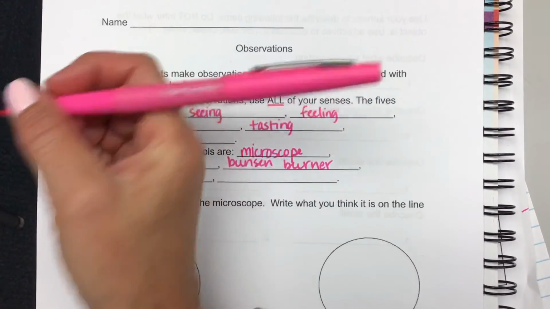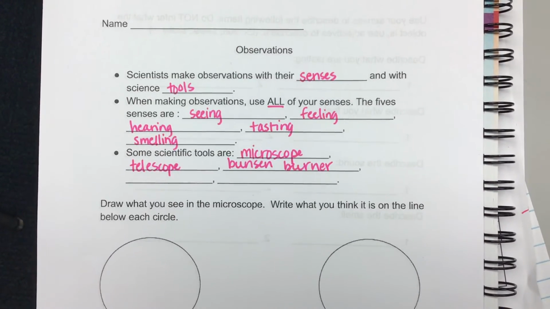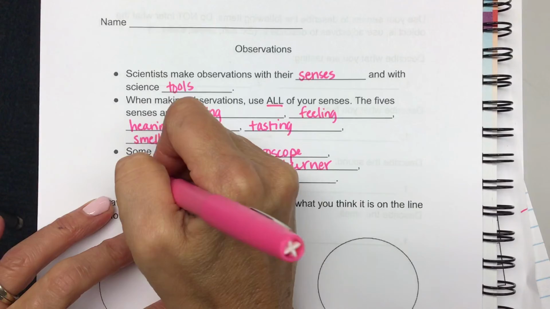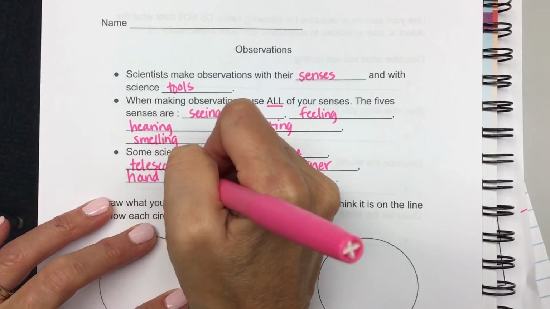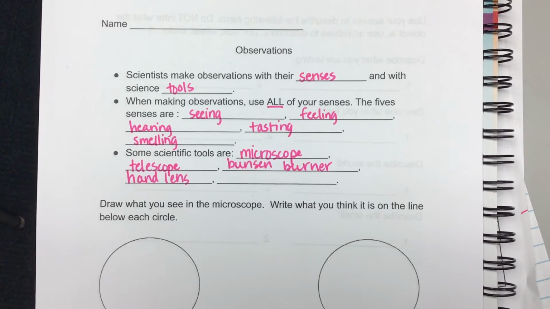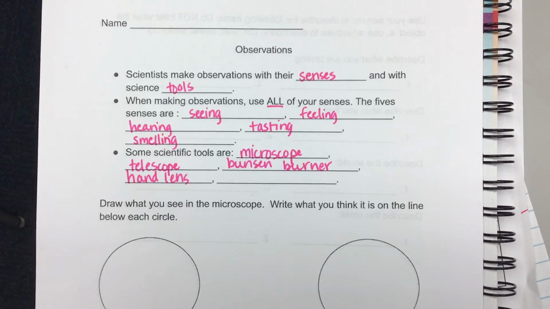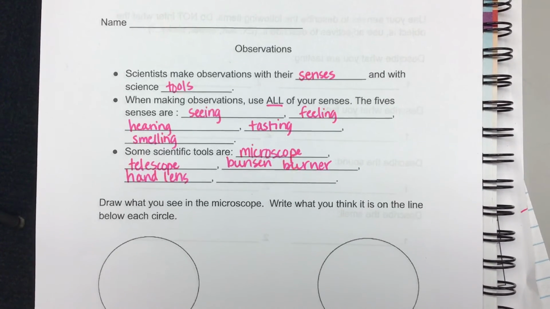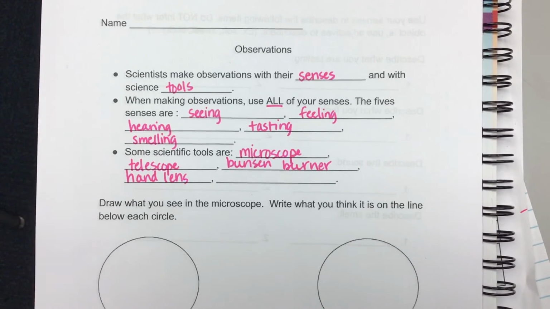What were you going to say, Ryan? A magnifying glass. Okay, a hand lens. And then anything that we use for measurement. We used something this year in the marble weightlifting competition. What was the tool that we used when we put it on there and we wanted to see the mass of it, how much it was? No, it wasn't a scale. It starts with a B.